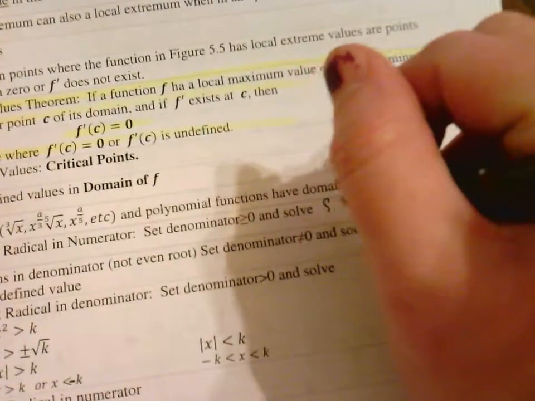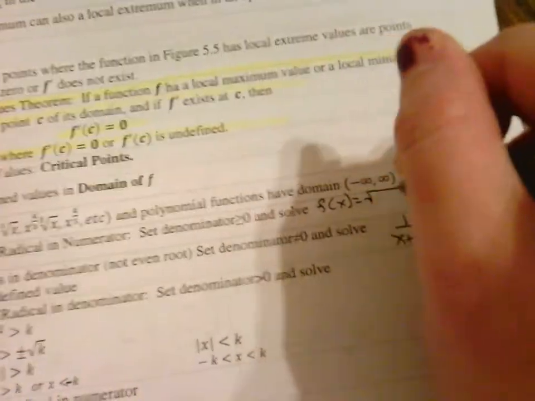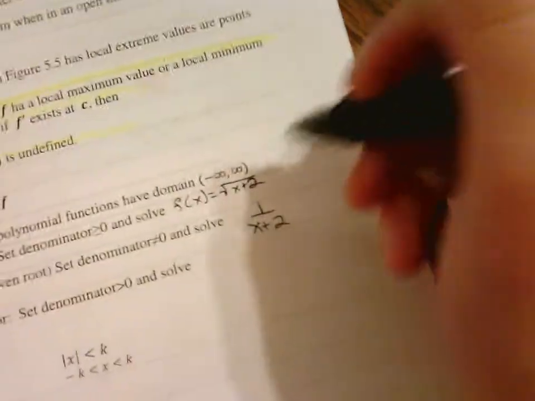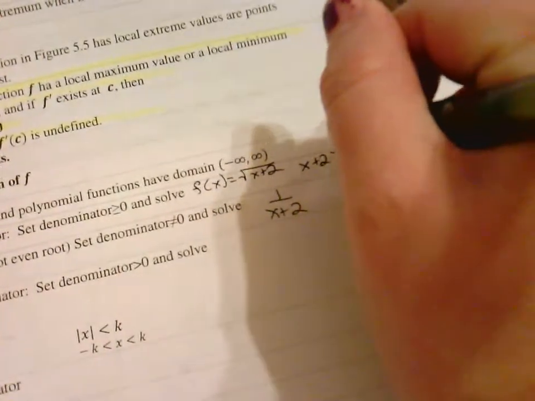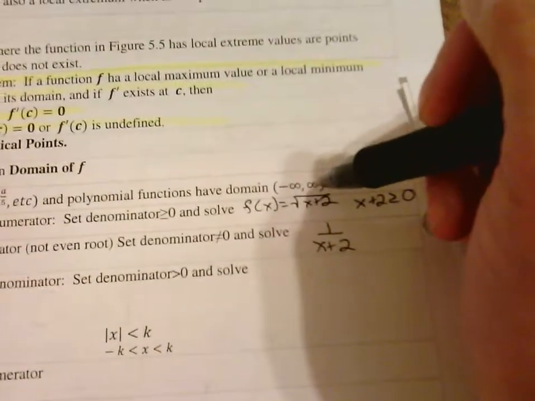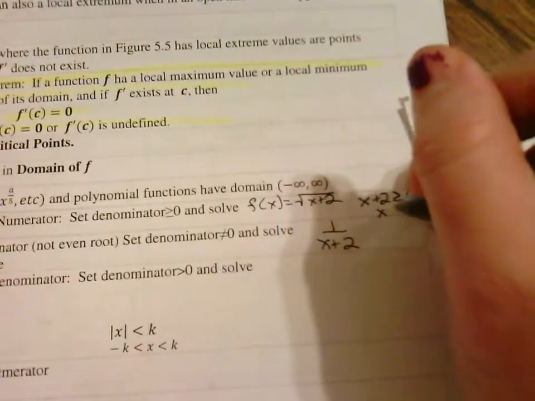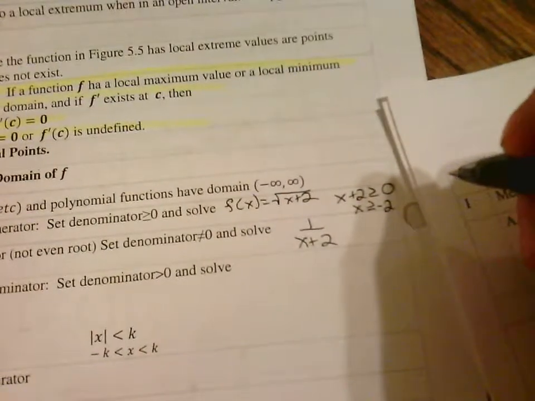Okay, so what if we have an even root? Like, if we have, I don't know, a square root, so f(x) equals the square root of x plus 2. Well, the domain is going to be anywhere where x plus 2 is greater than or equal to 0, because square roots can't be negative. So your domain is going to be x is greater than or equal to negative 2. That's going to be your domain.